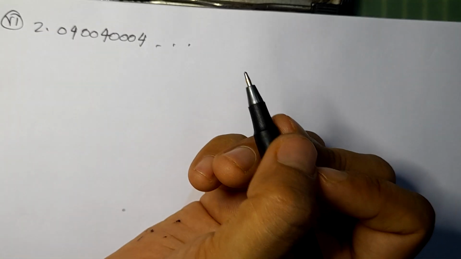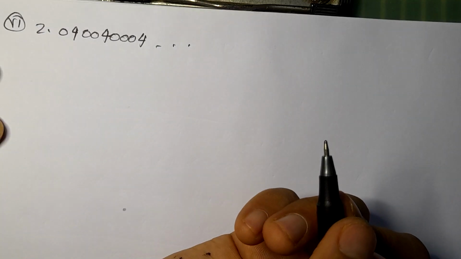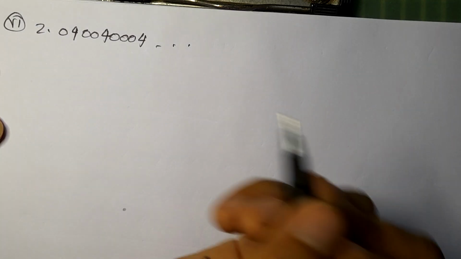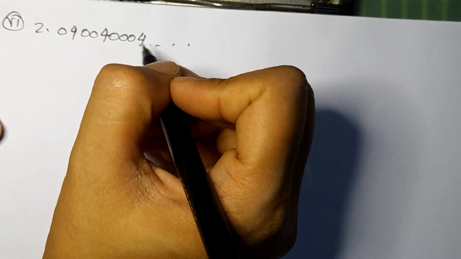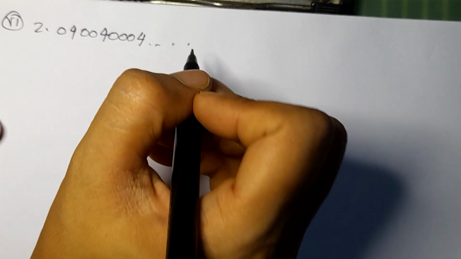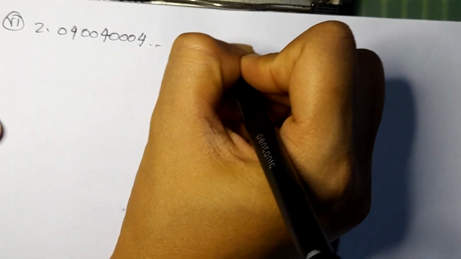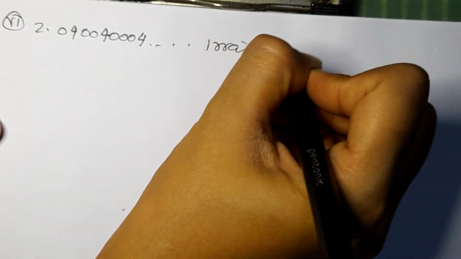See, it doesn't follow any pattern. It goes into infinity, so it is not terminating and it is not repeating either. So it is an irrational number.